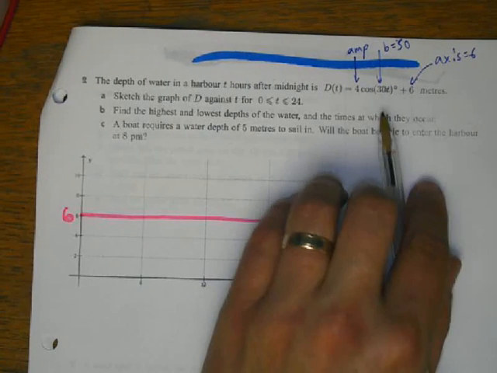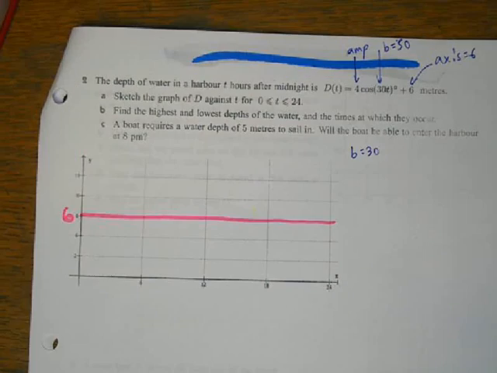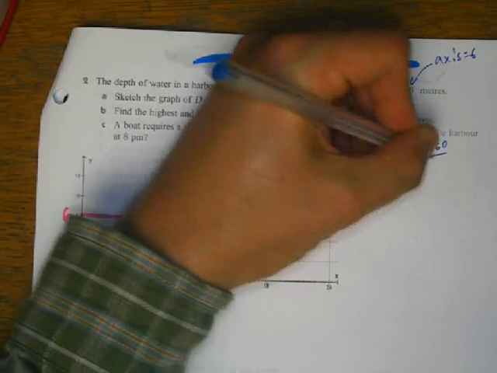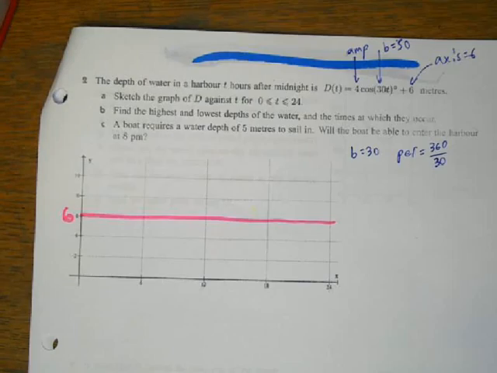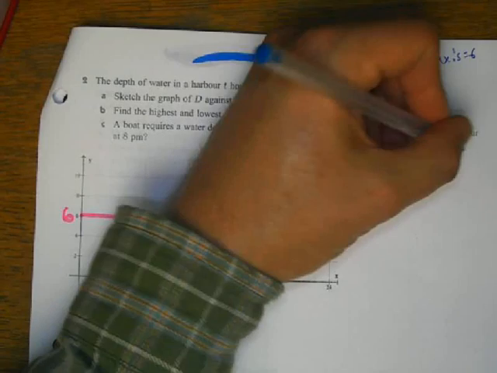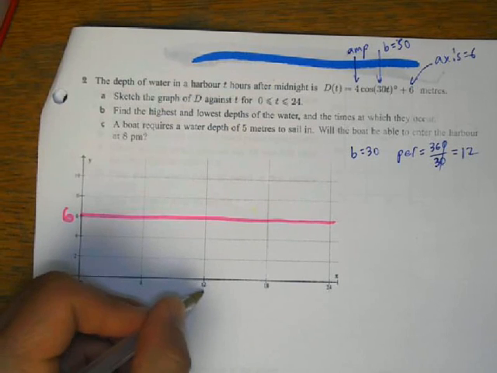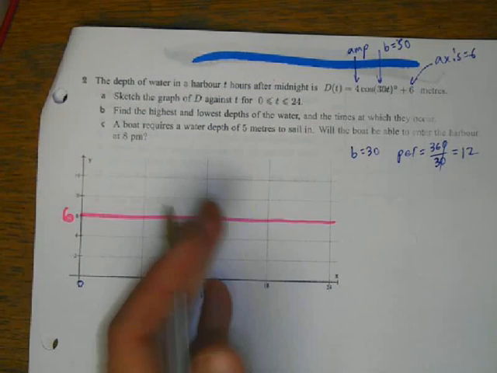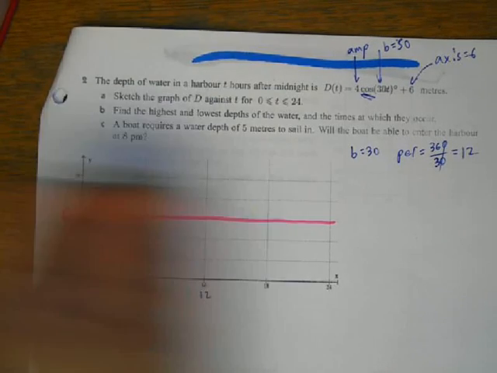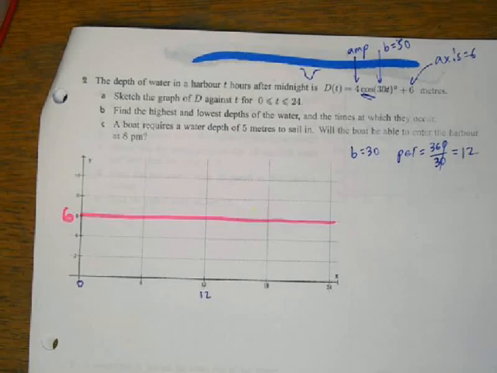Since B is 30, we can find the period is 360 divided by B, or 360 divided by 30, and we're going to get 12. So from 0 to 12, it's going to do a full period. This is cosine, so it's going to start at the max and end at the max, kind of like this shape here.